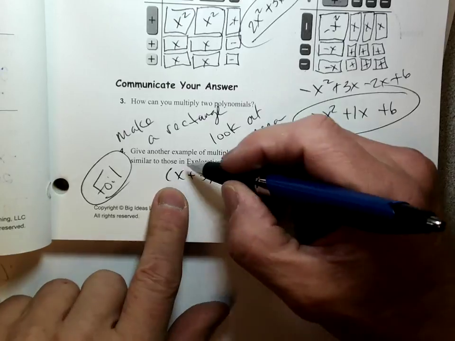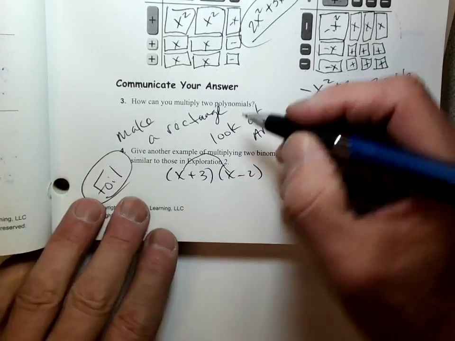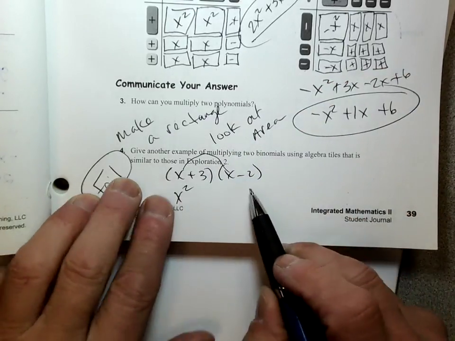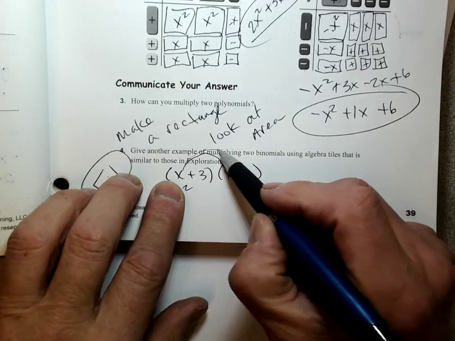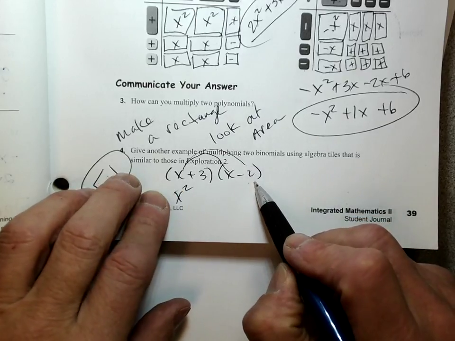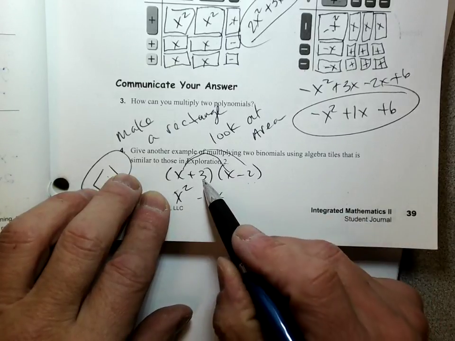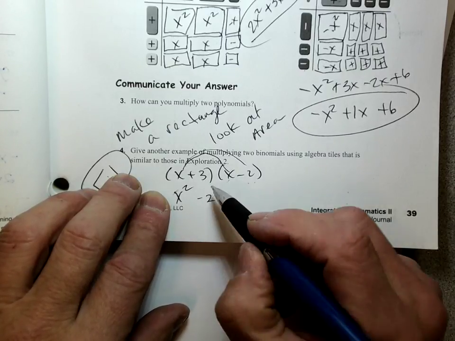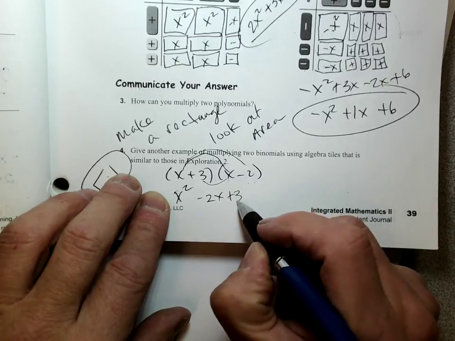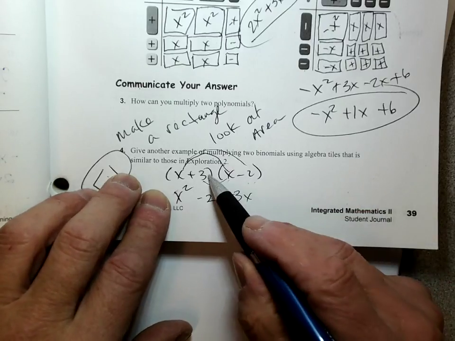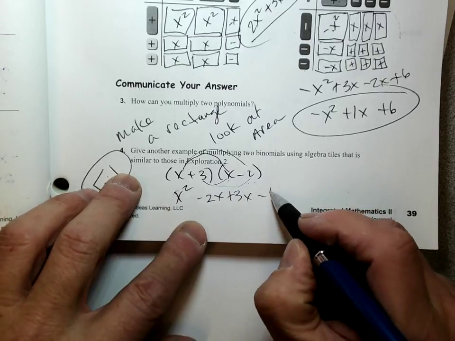So let's do first. X times x is x squared. X times negative 2 is negative 2x. Inside, 3 times x, positive 3x. And 3 times negative 2 is a negative 6.